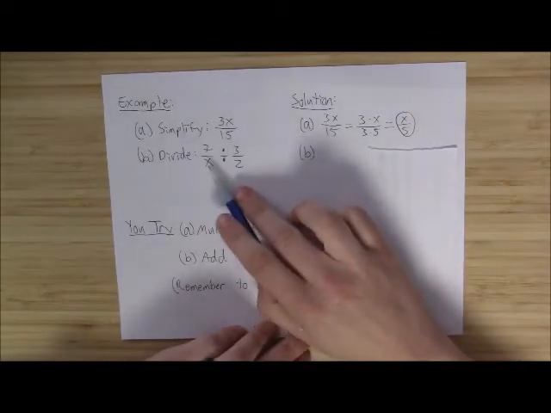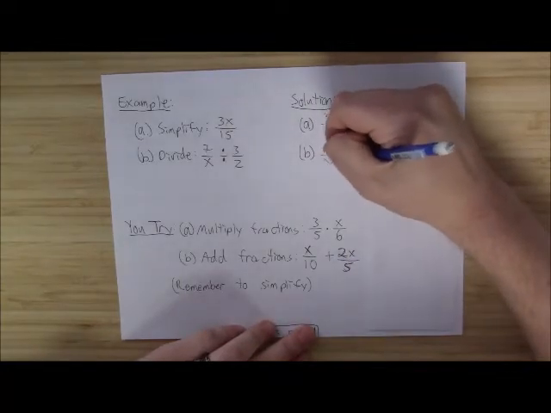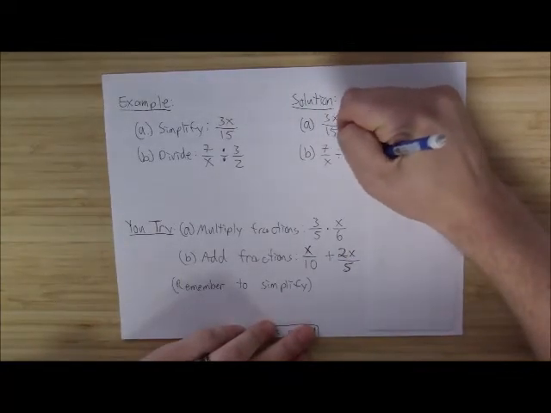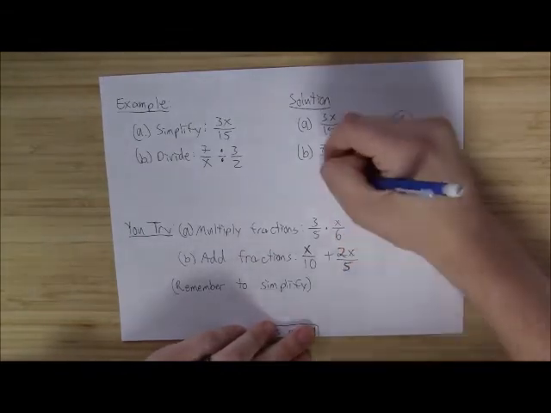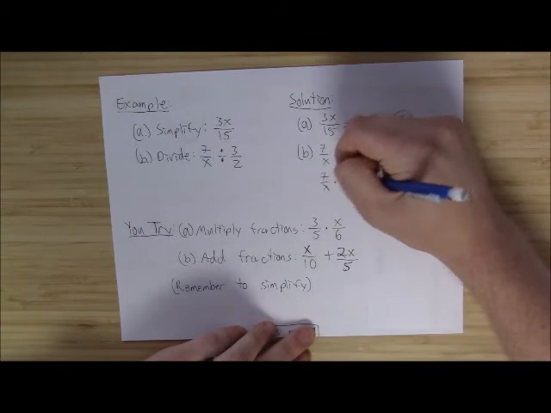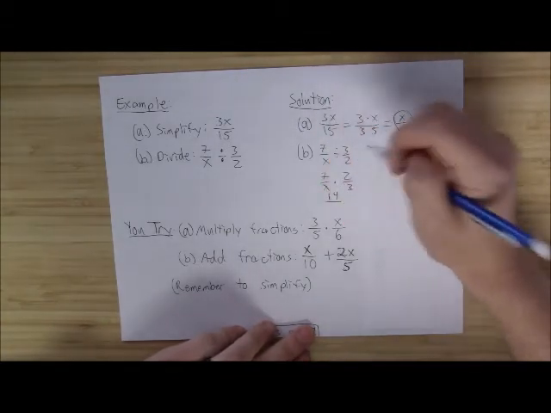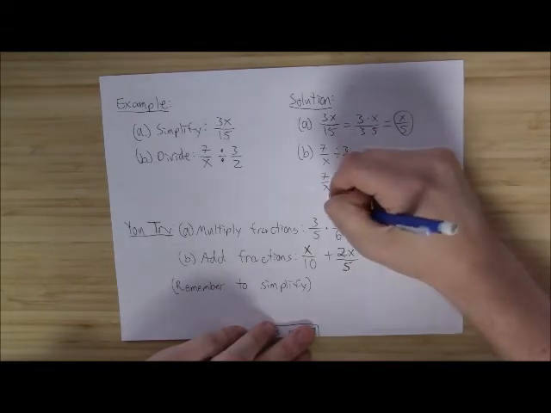If we want to divide these two fractions, we can write this as 7 over x divided by 3 halves. We know that's the same thing as 7 over x times 2 over 3. But then that is just 14 over 3x.